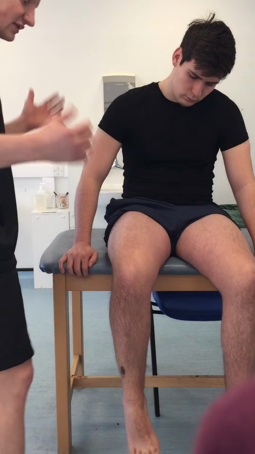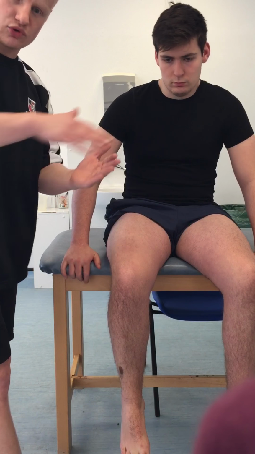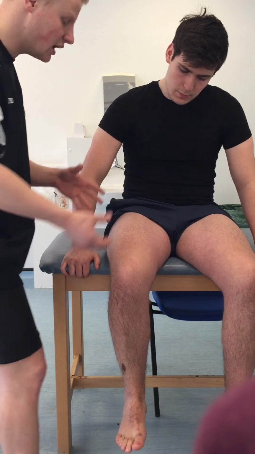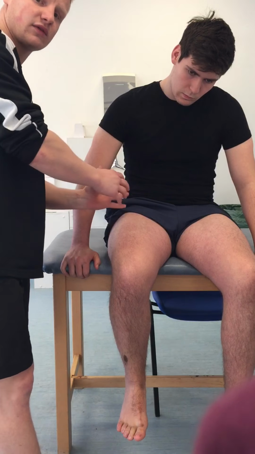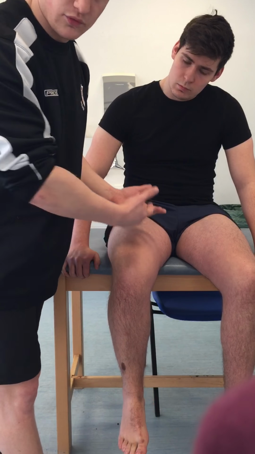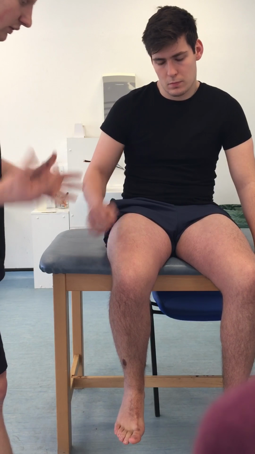Then we've got vastus intermedius. Can't really palpate vastus intermedius because the rectus femoris sits on top of it and it's a strong muscle belly there. But vastus intermedius originates from the posterior lateral aspect of the femur and inserts to the same as we've just mentioned previously. So that's the anterior muscles.